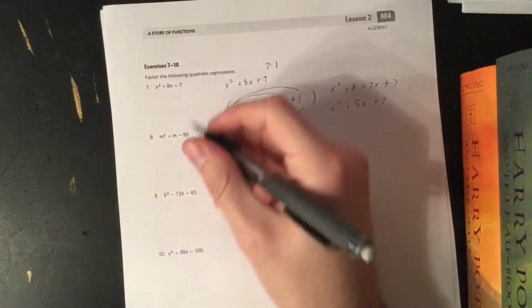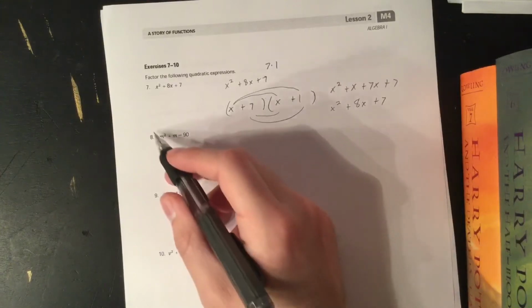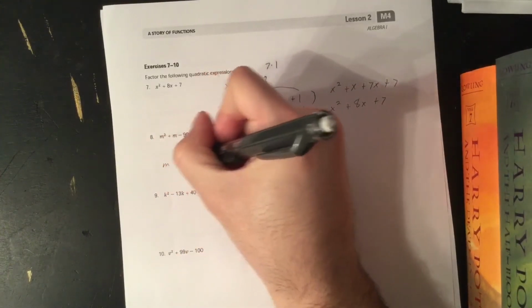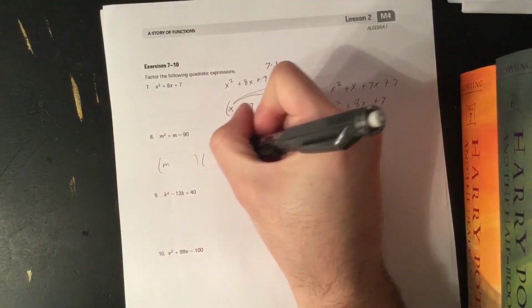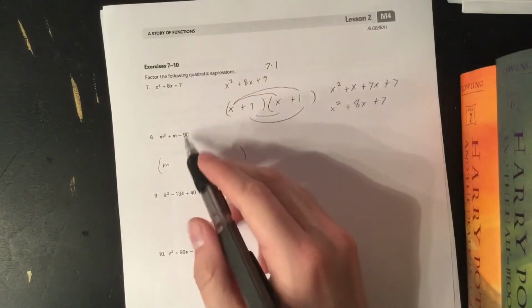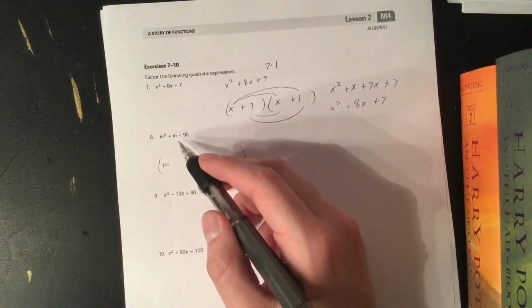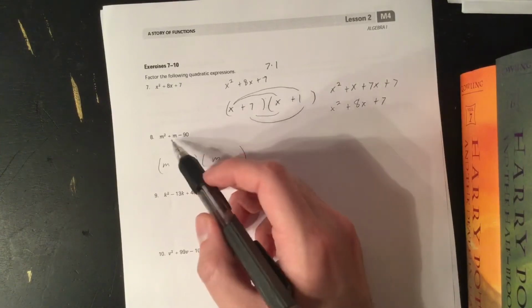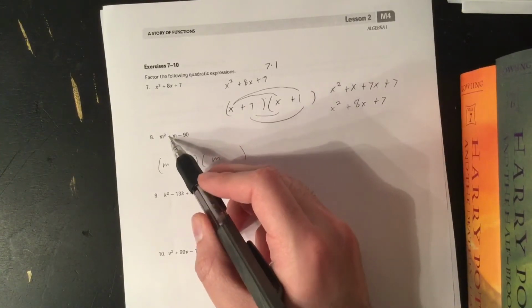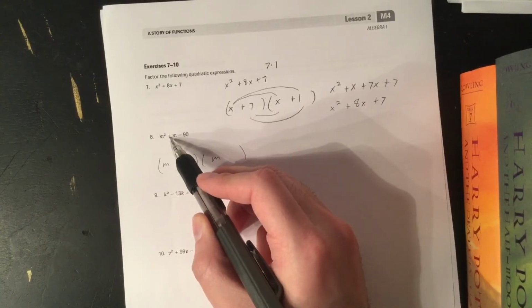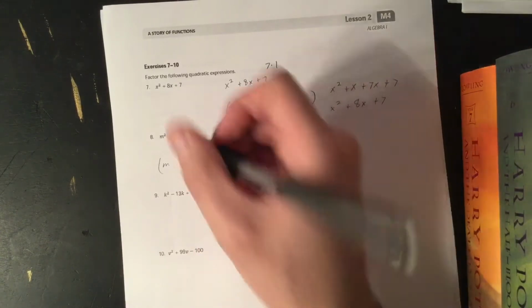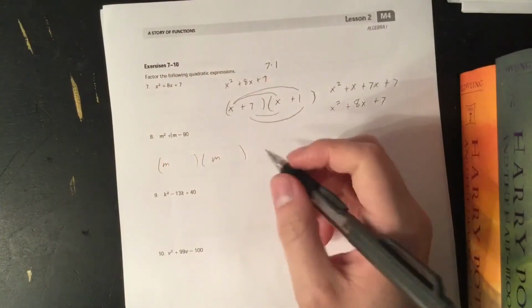All right, so when we're looking at this one, m squared, there's a 1 in front, so you just have m and m. So we're looking at a couple things here to notice. This is a negative, so we're going to have to be multiplying a positive by a negative number. Also, this is going to be a positive number, so whatever we're multiplying together, the positive number has to be bigger. And it has to result in only 1 being there.